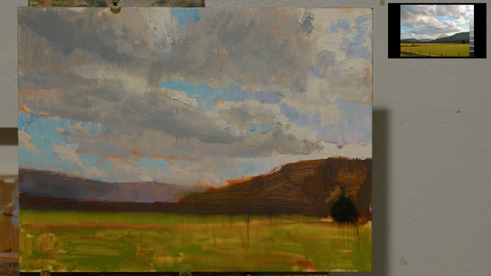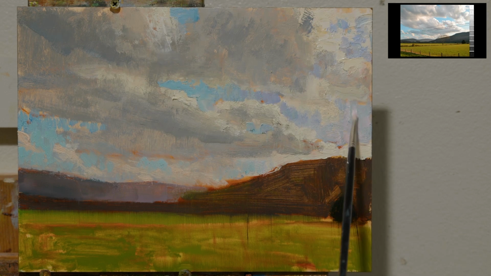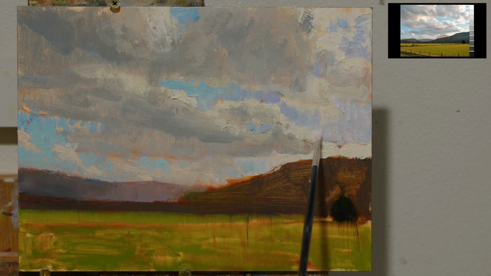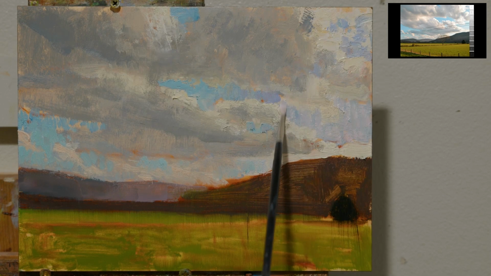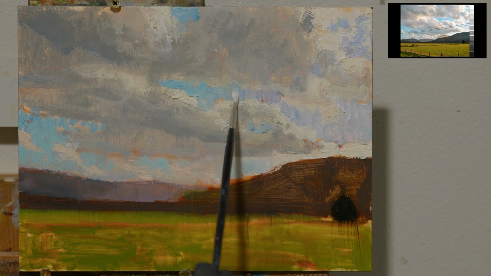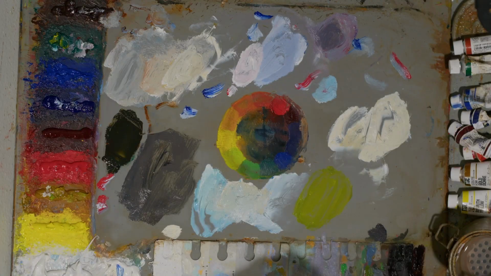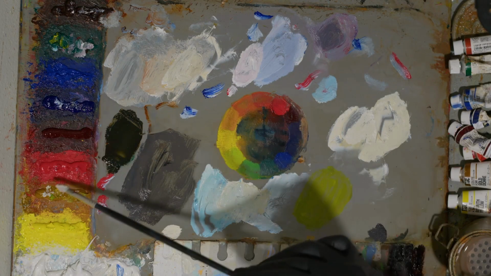So here we go. Get just a few of those vertical strokes right in there, layering over the blue sky that's already there and kind of just fading out as they come away. That really puts a lot more of that glowing energy into the sky. Okay, how about down here?